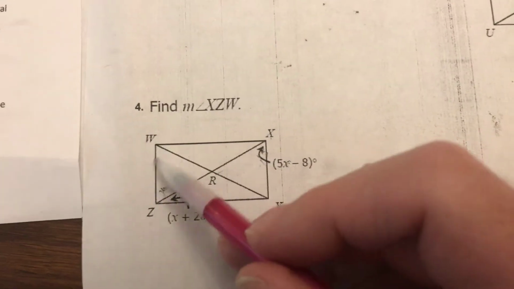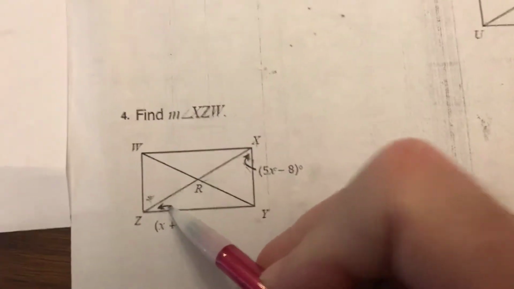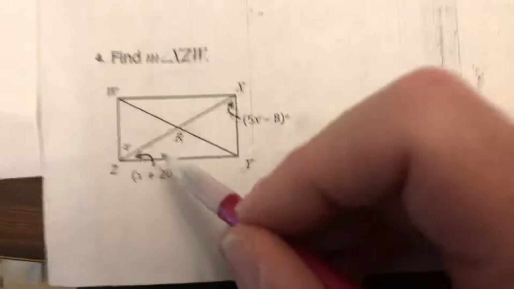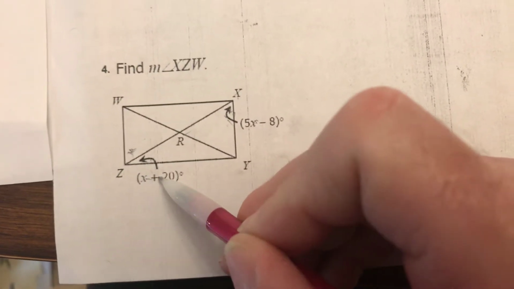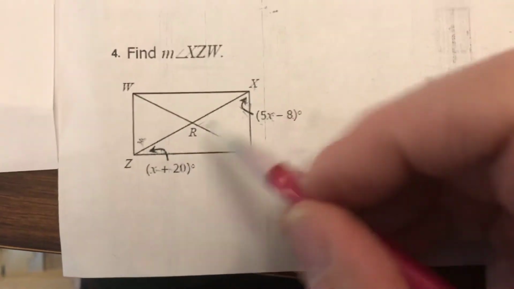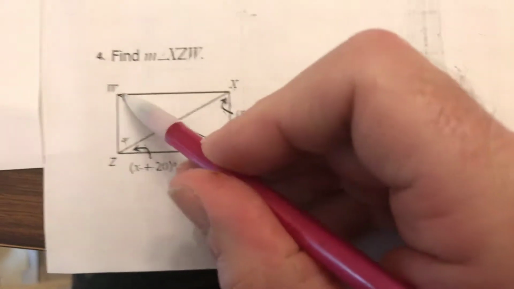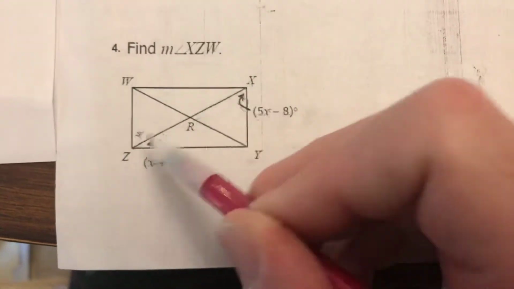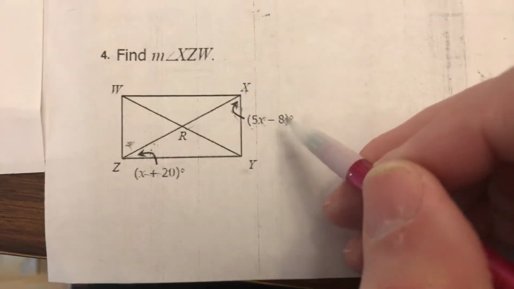So we know that the angle of a rectangle is 90 degrees. So to set up the equation to solve for x, we would just do this angle plus this angle. So it's going to be x plus 20 plus 5x minus 8 equals 90, because angle XZY right here plus angle WZX equals 90.